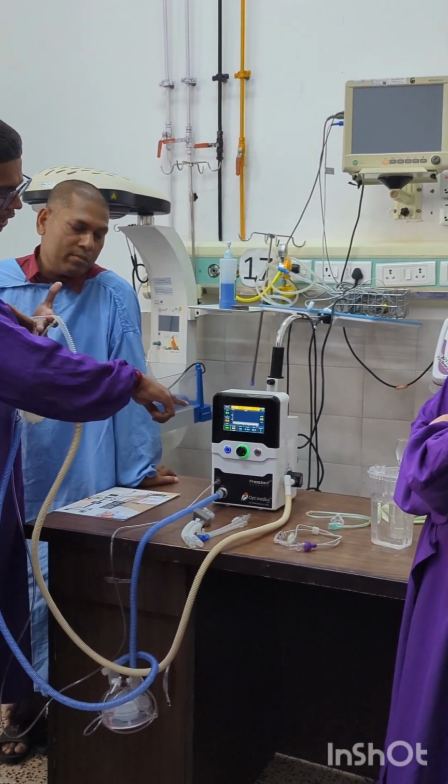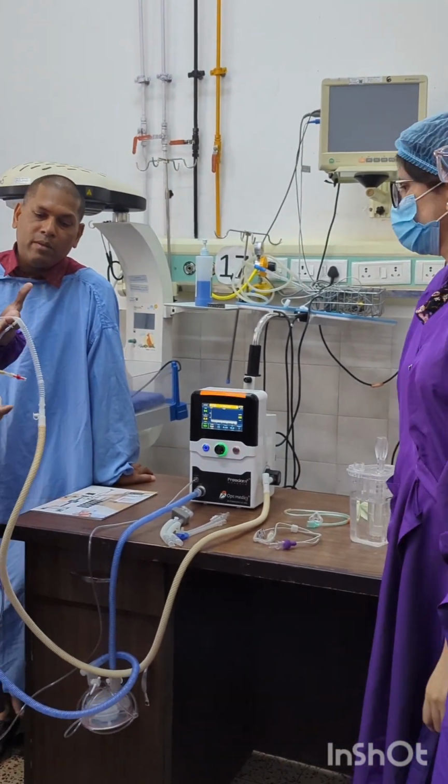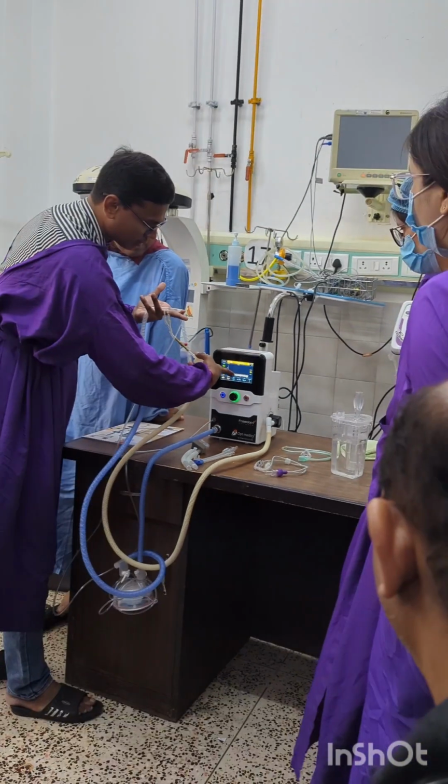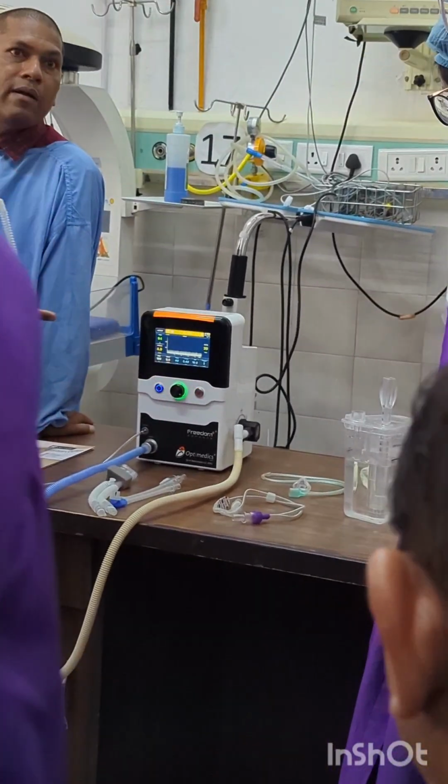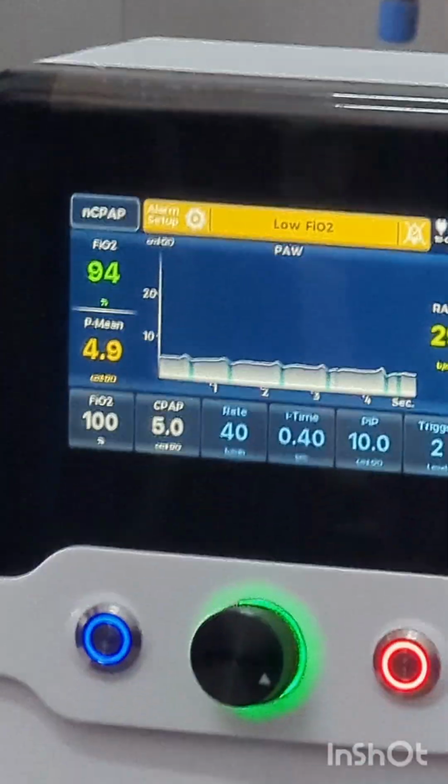One more thing we can add on this nCPAP is that if the baby is breathing spontaneously, each and every pressure drop is detected by the machine, and the machine can monitor the rate at which the baby is breathing. You can see.